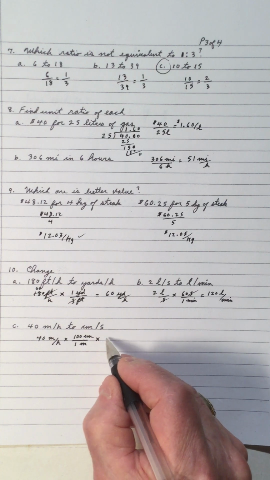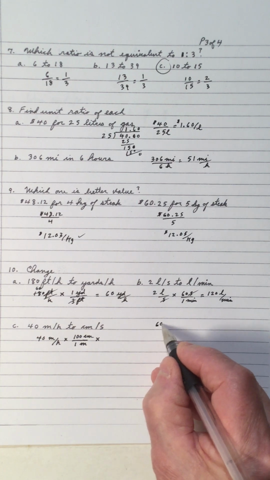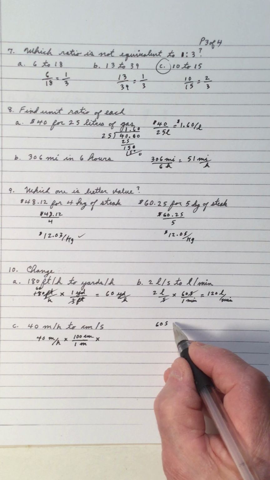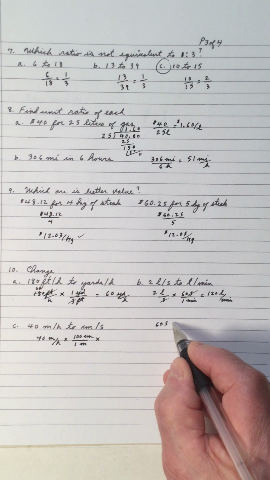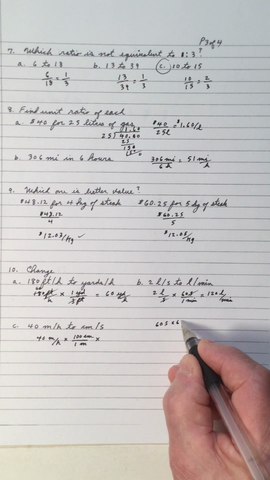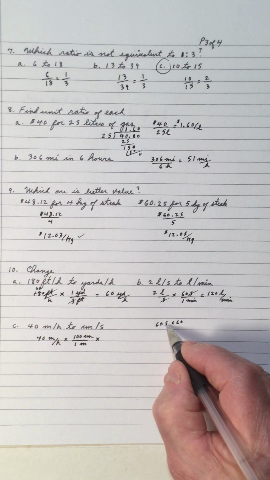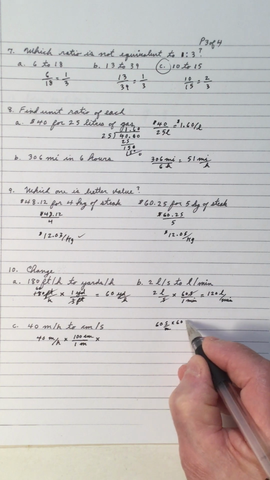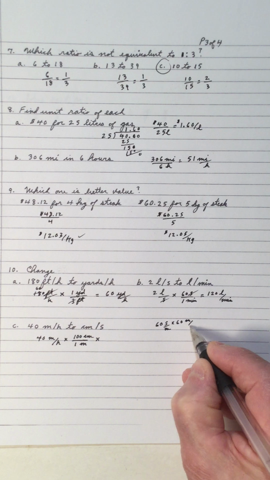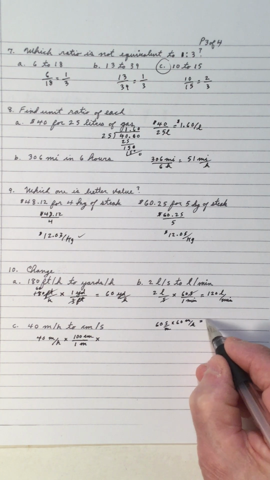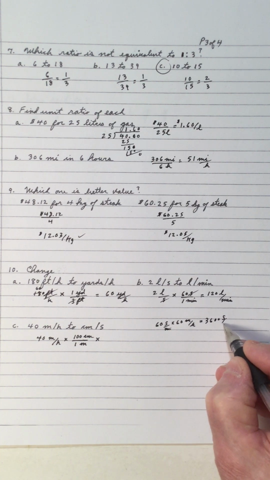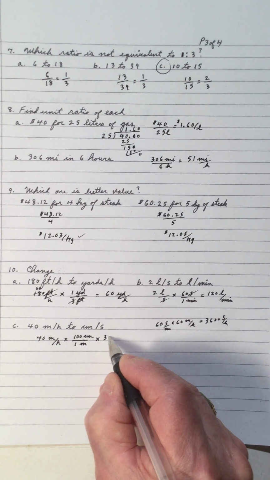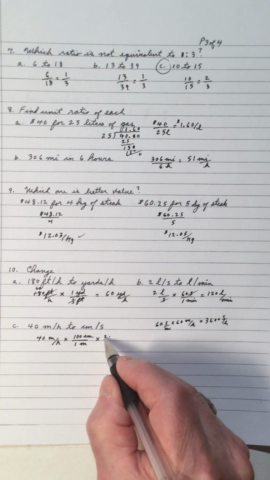I have to cancel out on seconds. So there's 60 seconds in 1 minute, and there's 60 minutes in 1 hour. So that gives us 3,600 seconds in an hour. So 1 hour again.